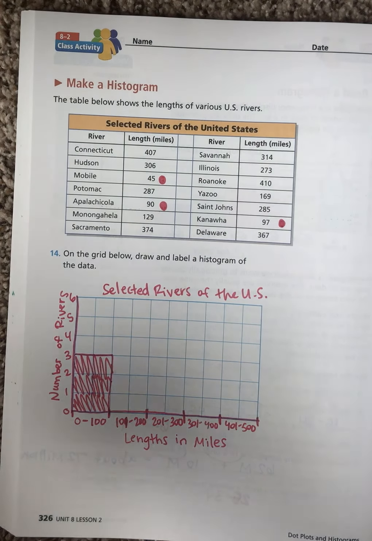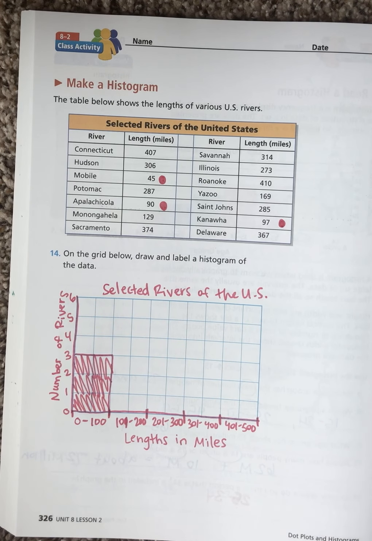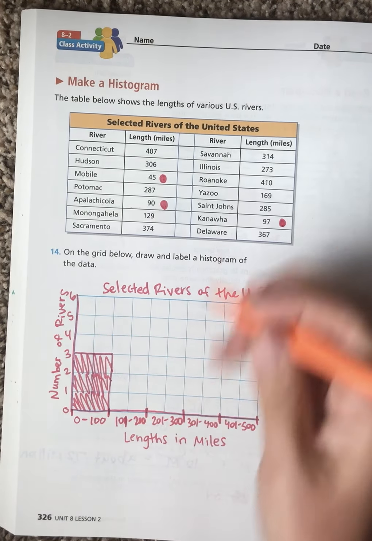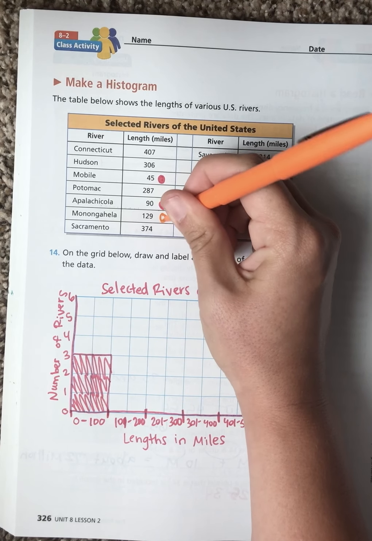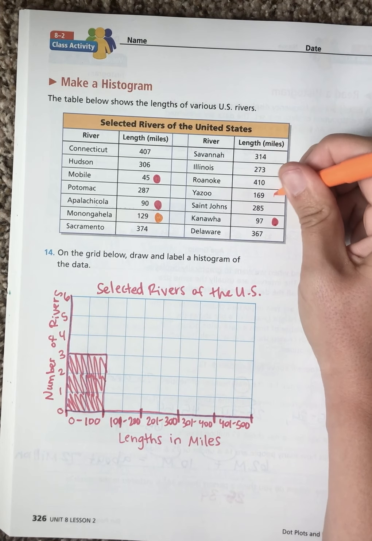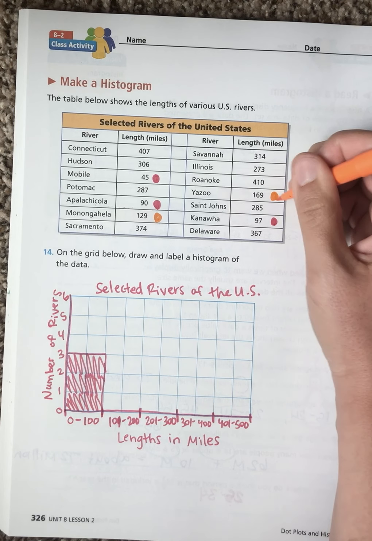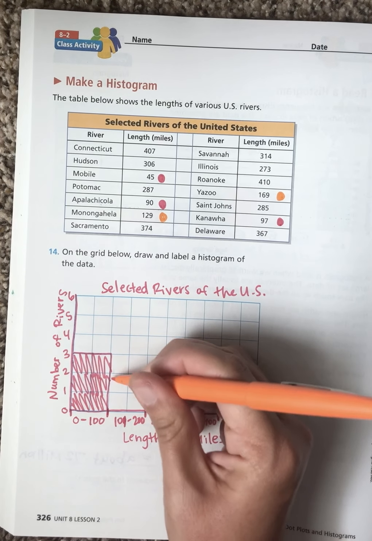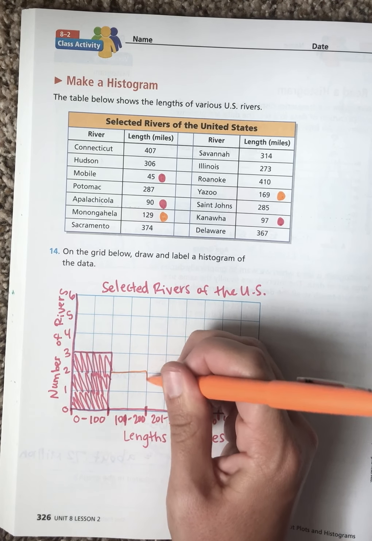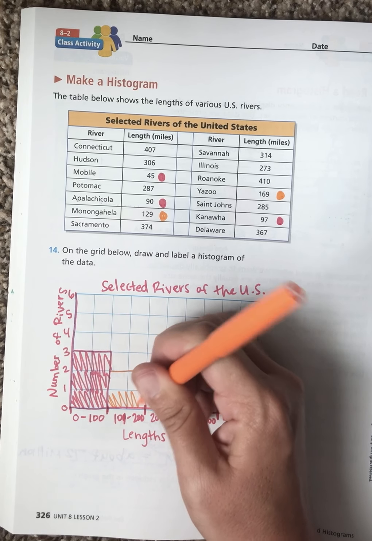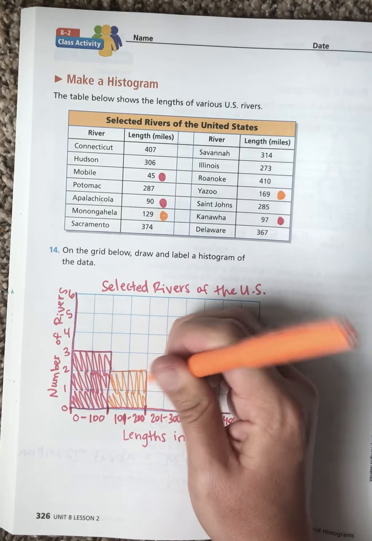Okay. Now my next one would be between 101 and 200. So this one, so just 2. Okay. So between 101 and 200, there's 2 different rivers that meet that criteria.